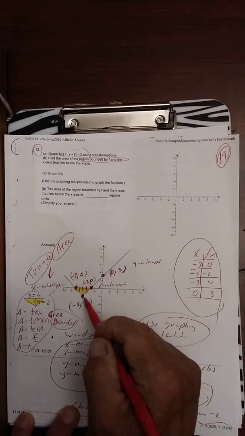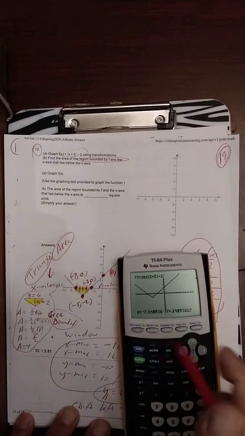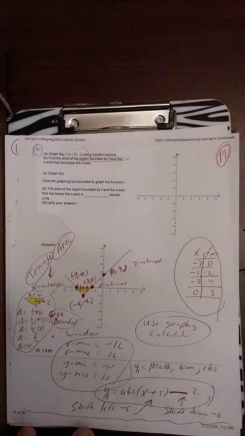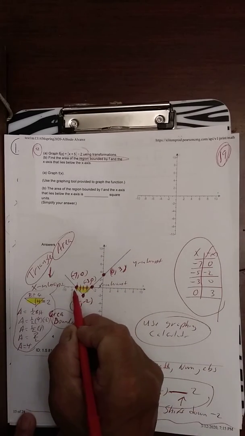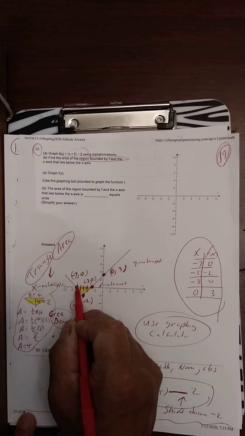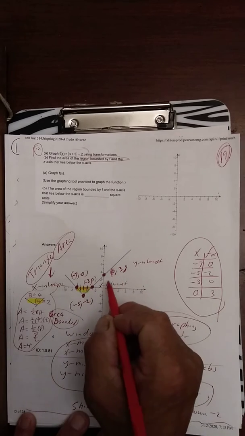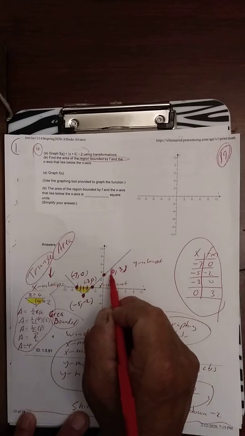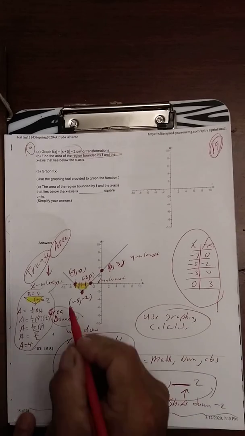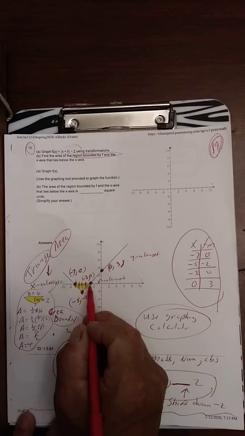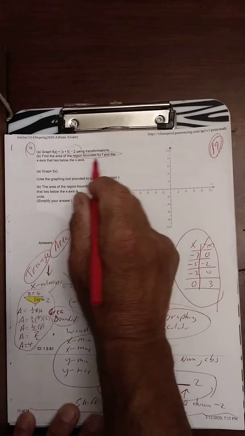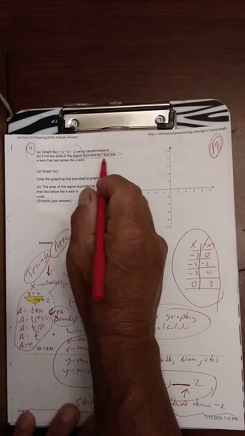So we know the graph's going to look like this because of this. And we know that at negative 7, 0, there's an x-intercept. And at negative 3, 0, there's an x-intercept. And at 0 and up 3, there's a y-intercept. Now, so the graph's there. So now, it says, what's the area bounded by the region bounded right here?